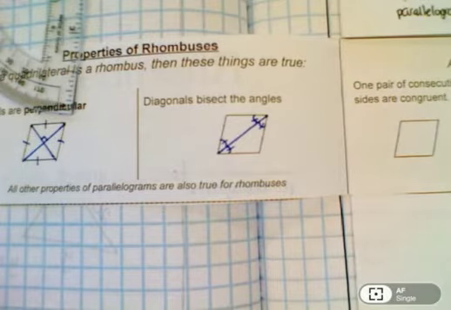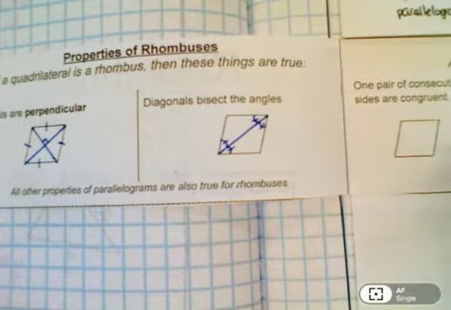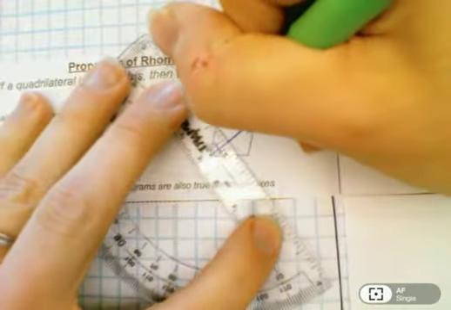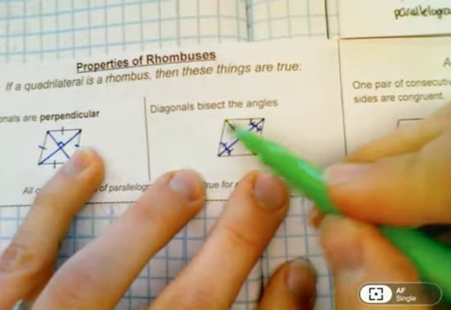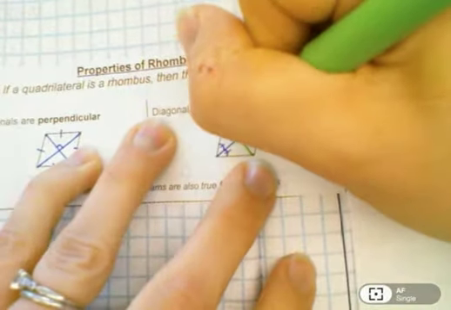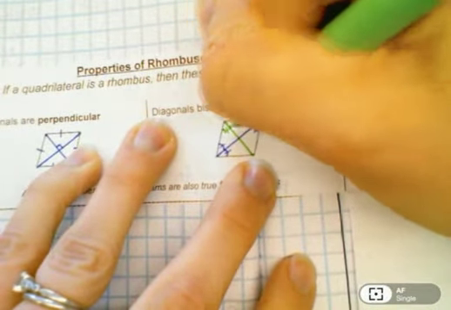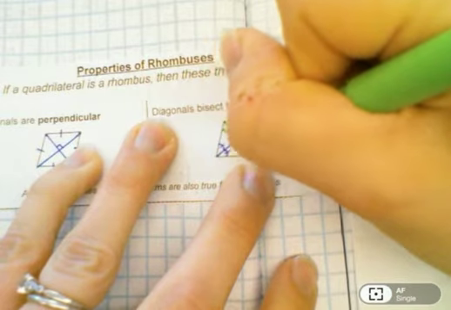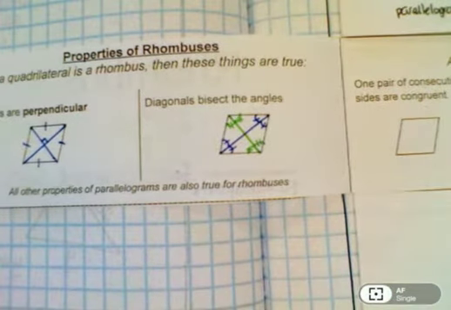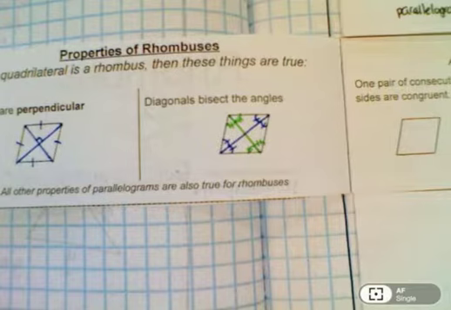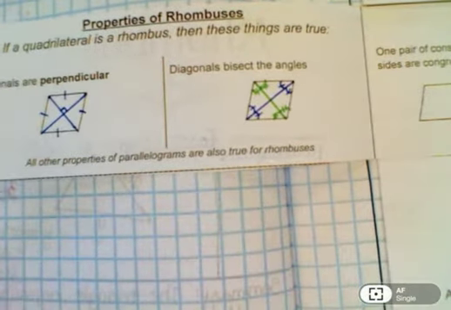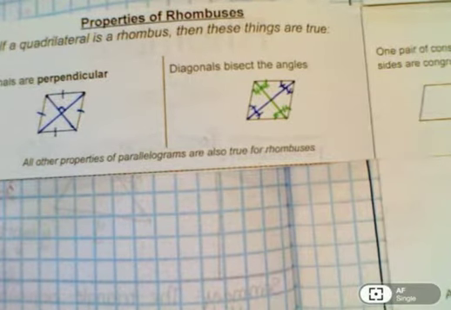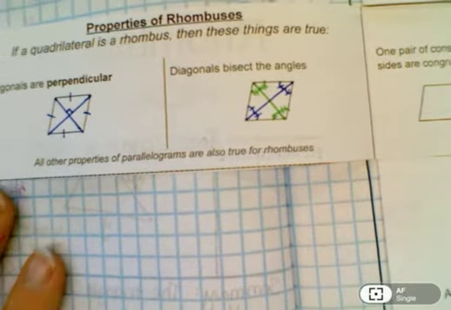And then if we draw in our other diagonal over here, this green diagonal cuts these obtuse angles in half. So these pieces, I'll give them 2 little tick marks. This is getting crowded. Okay, those are also congruent. So those are the properties of rhombus. And then you also should know that all other properties of parallelograms are also true for rhombuses because these are just special parallelograms. So let's talk about the conditions then.